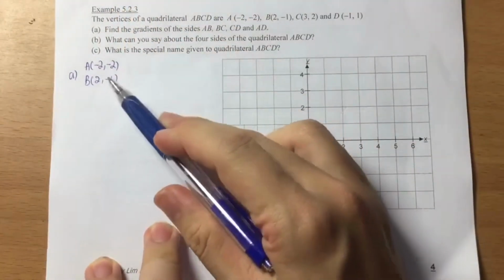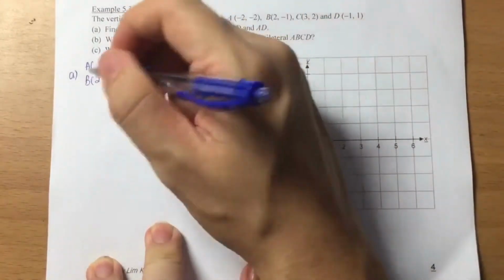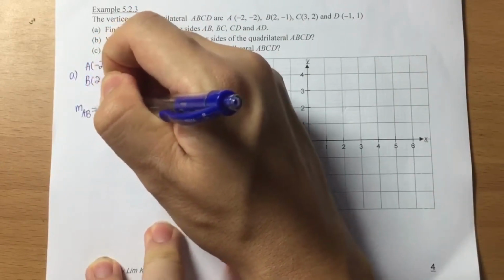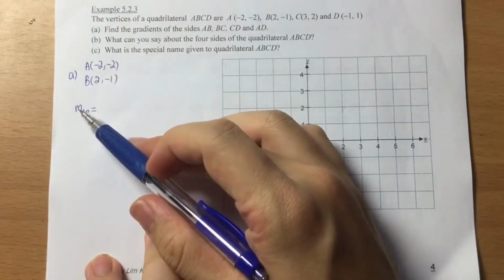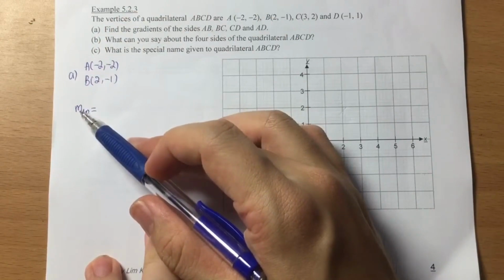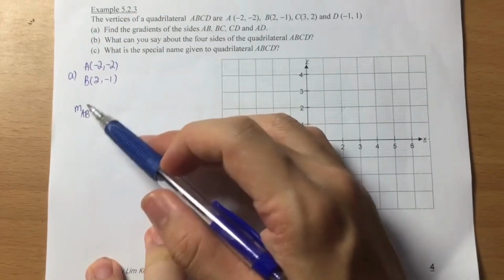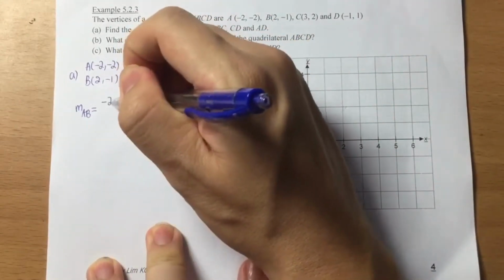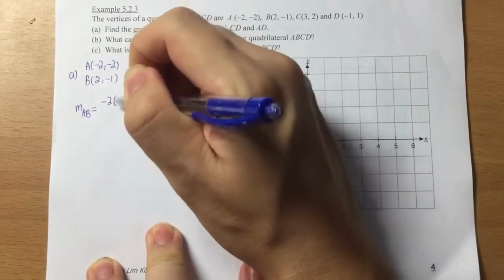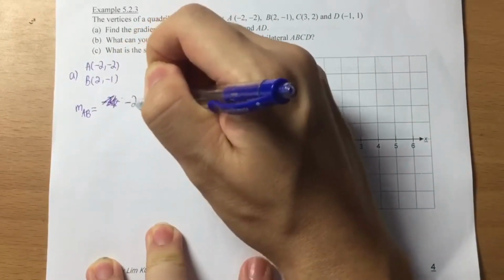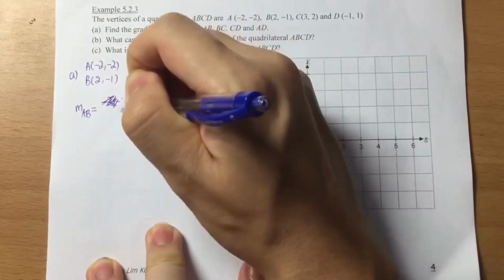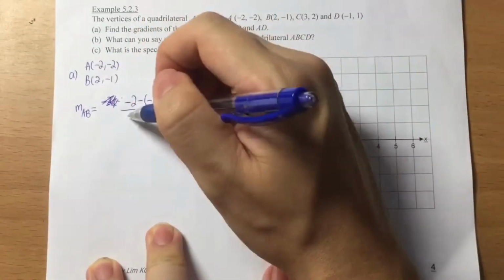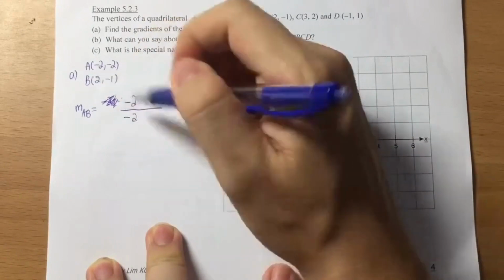my habit. So in order to find the gradient of AB, this way of presenting is very good. Gradient, M denotes gradient, and this gradient is AB. y1 minus y2, so -2 minus -1 over -2 minus 2.